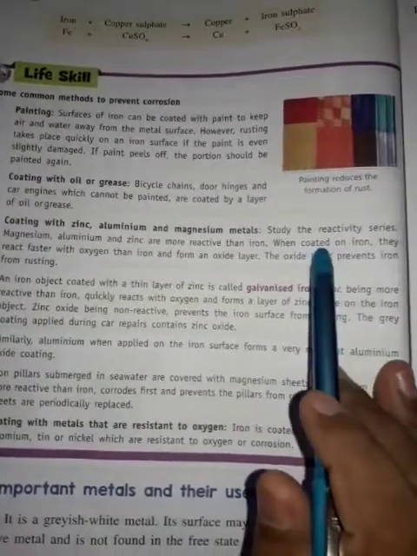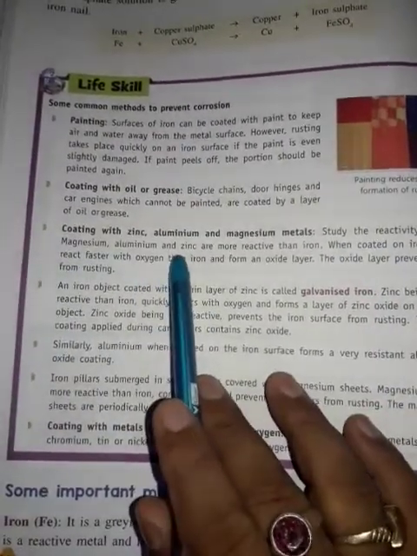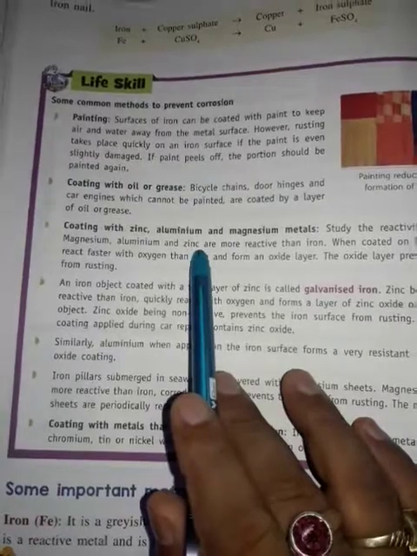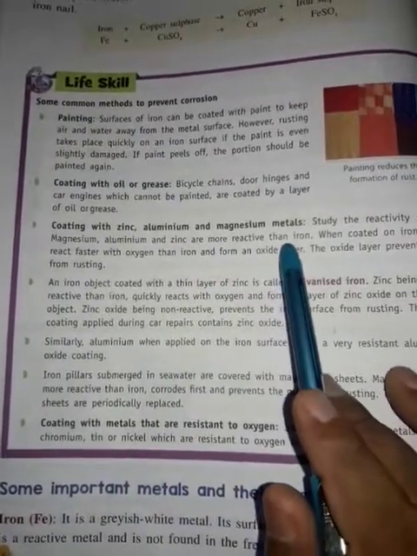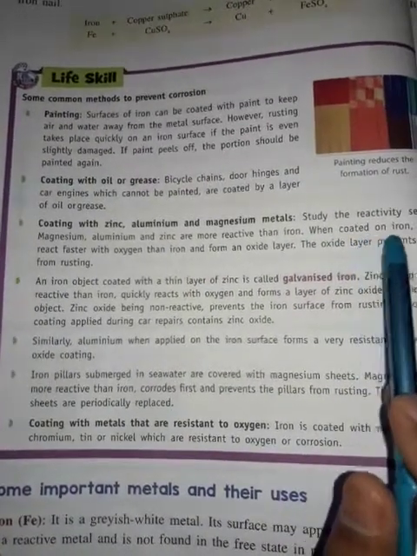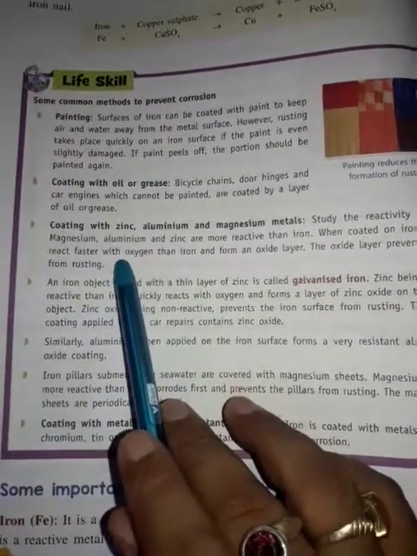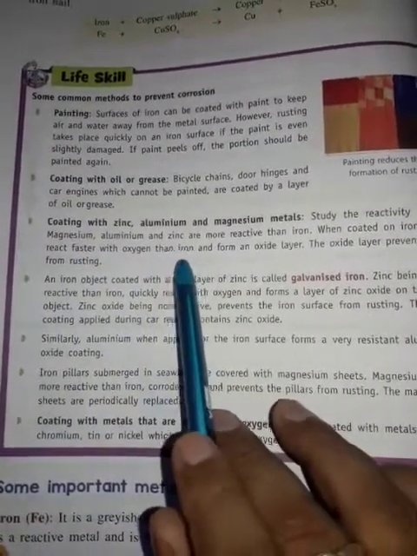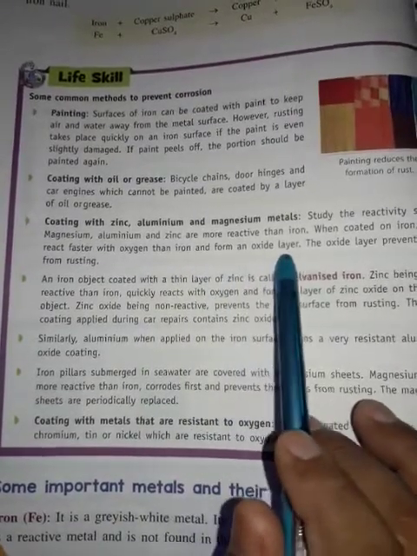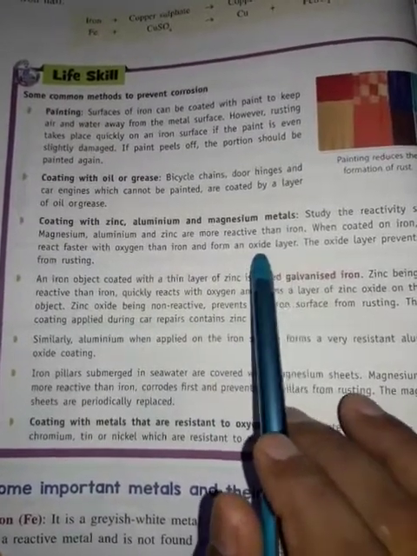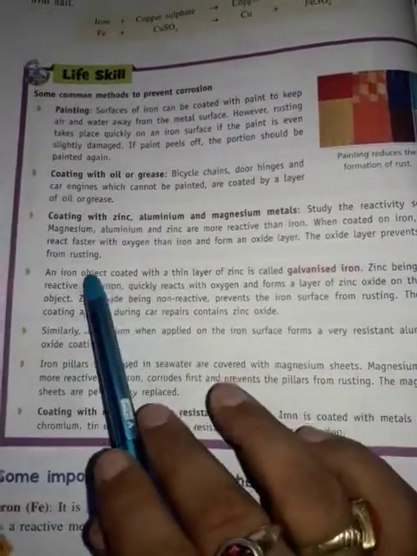Studying the reactivity series, magnesium, aluminum and zinc are more reactive than iron. When coated on iron, they react faster with oxygen than iron and form an oxide layer. The oxide layers prevent iron from rusting.